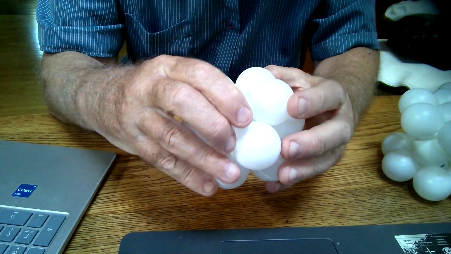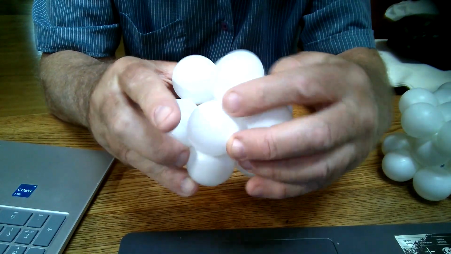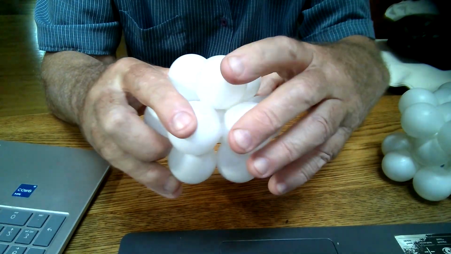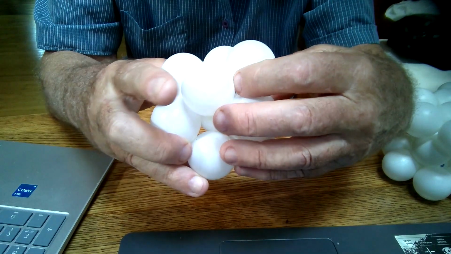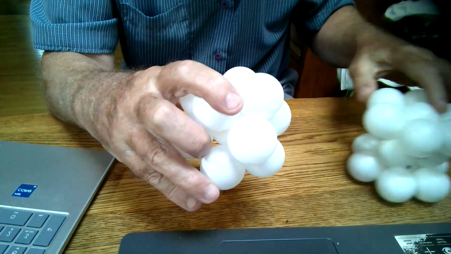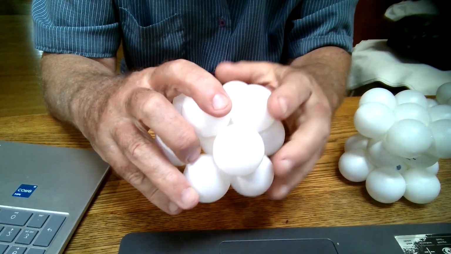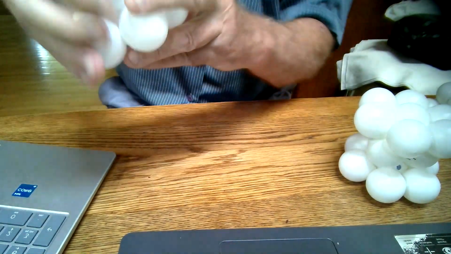So we have two options for the stacking. For the second layer, it's either here or here, rotated. But then the next layer of atoms can occupy either an A site or a B site. Now, what do I mean by that?